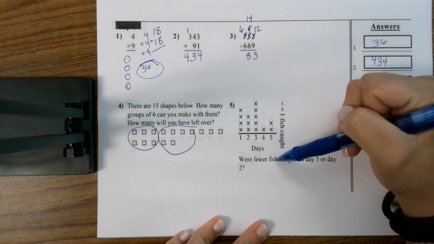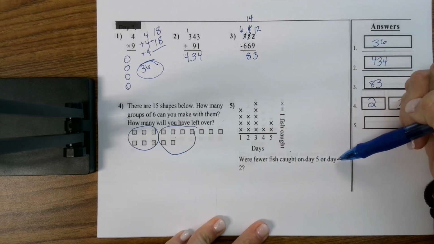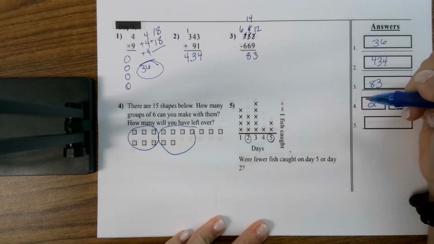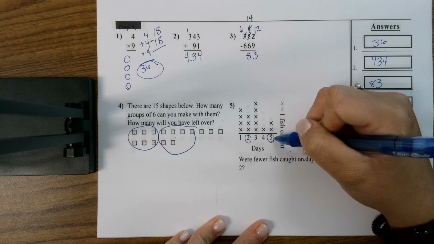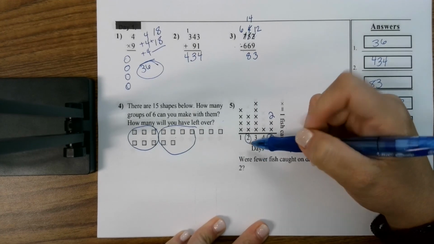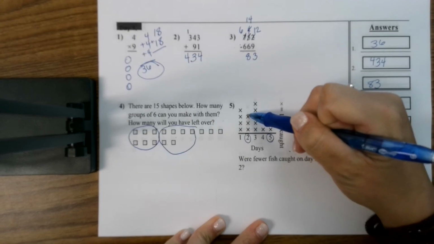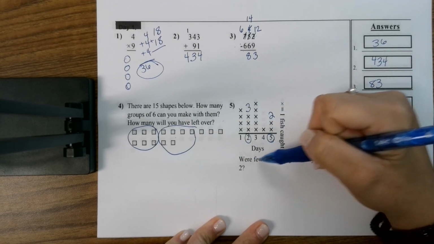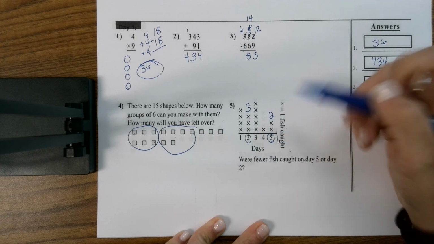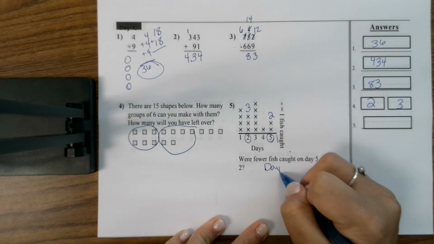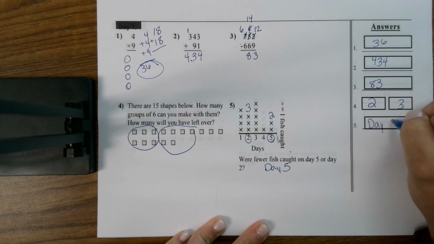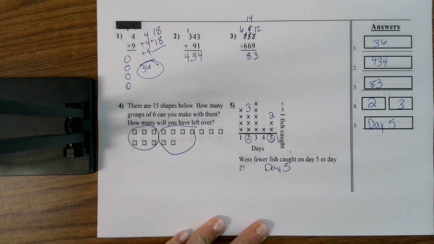Were fewer fish caught on day 5 or day 2? So again, we're only looking at day 5 and day 2. And well, how many fish were caught on day 5? You have 2 fish caught on day 5. How many fish were caught on day 2? 1, 2, 3 fish, okay? So were fewer fish caught on day 5 or day 2? Day 5 had fewer fish. So the answer is day 5, okay? You're actually going to put that right here, day 5, okay? All right.